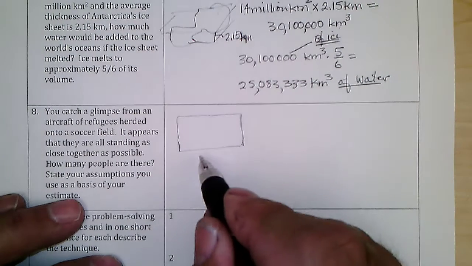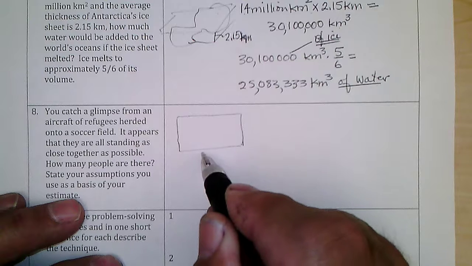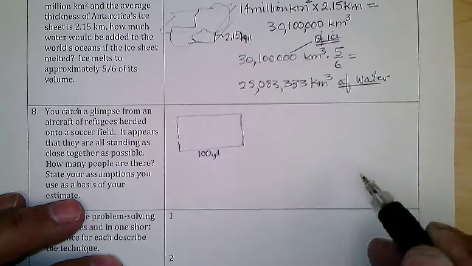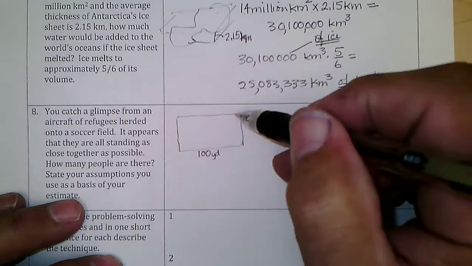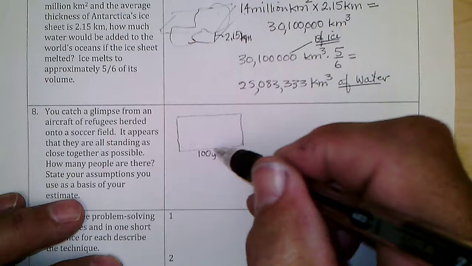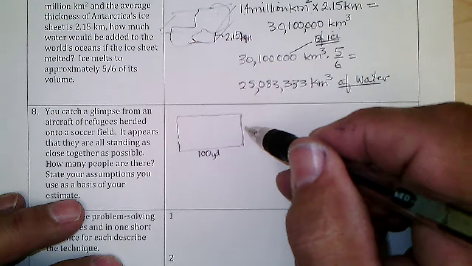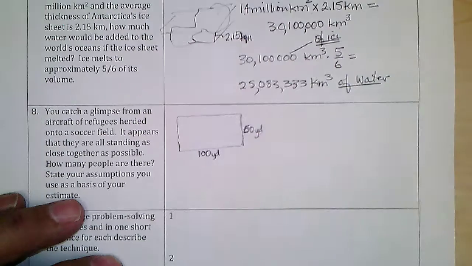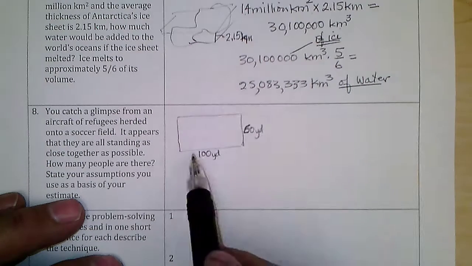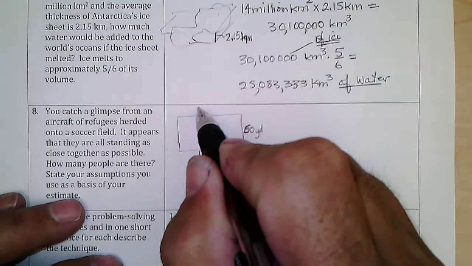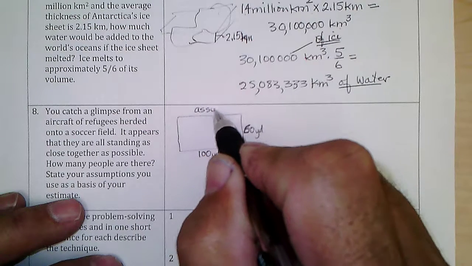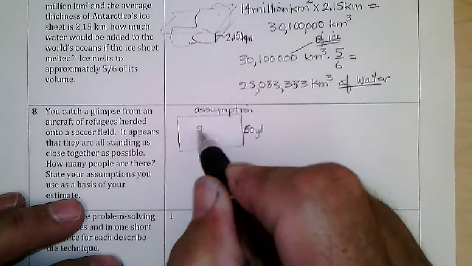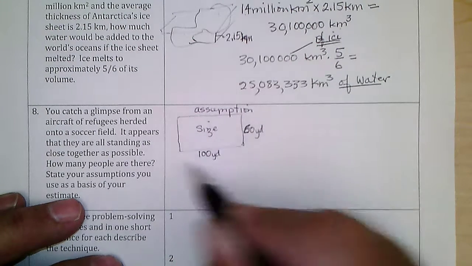You can use whatever you want to estimate for it, but a football field is 100 yards or 100 meters, either one's reasonable, and the width is more than half the length, so I would say 50 or 60 yards. But if you use something else, so these are assumptions that I'm making. The size is this.